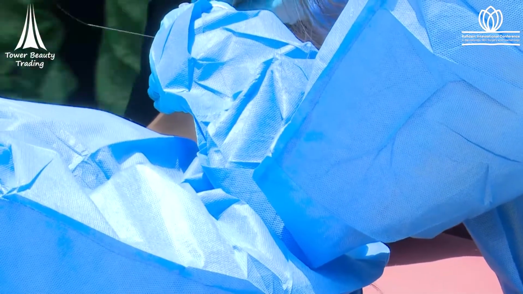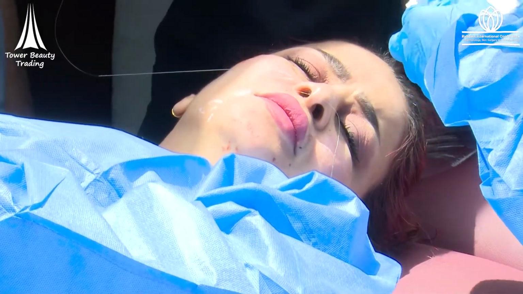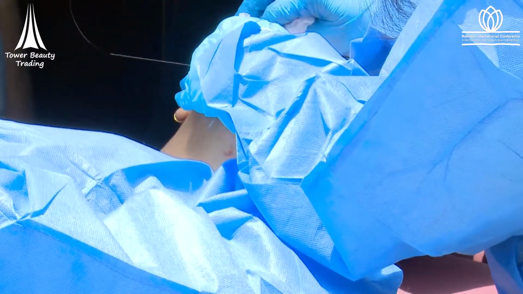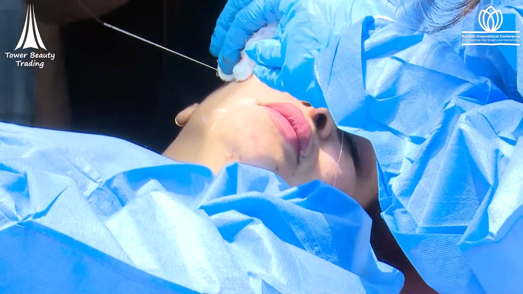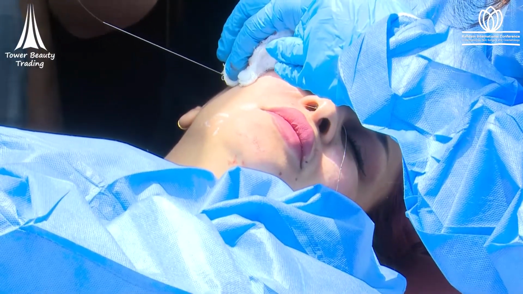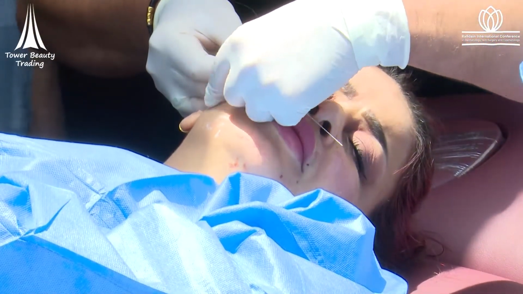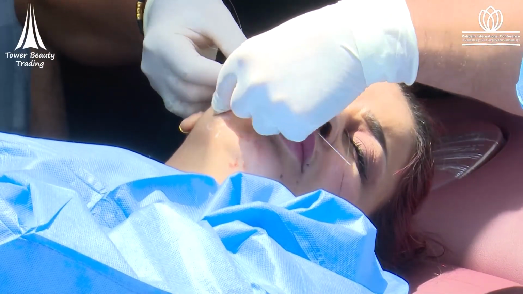So the strength of the thread becomes less, while the cone is just floating on a free thread. There is no cutting, nothing. So the power of the cone technique is much more than the barbs.